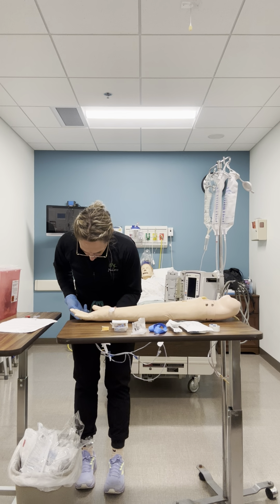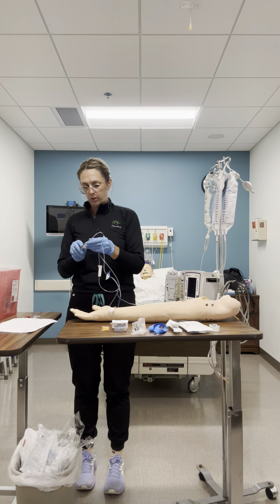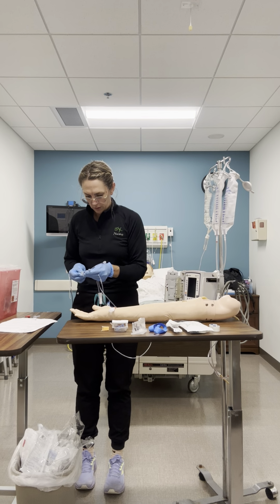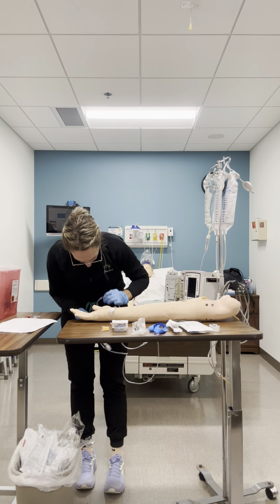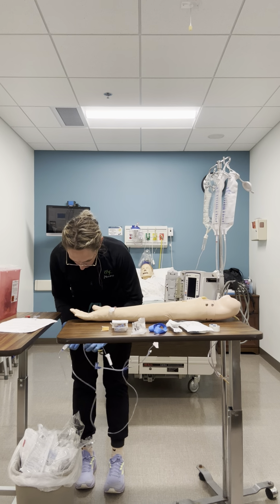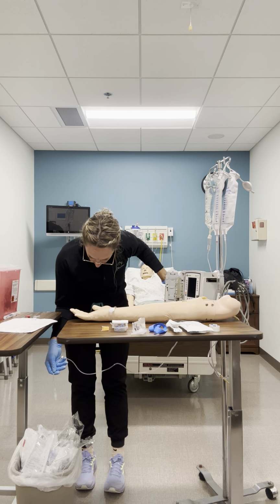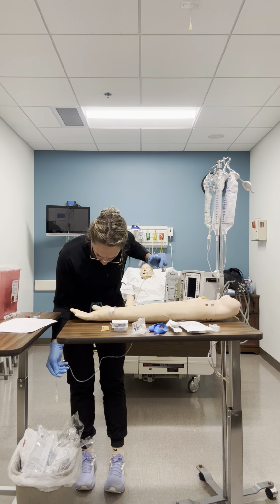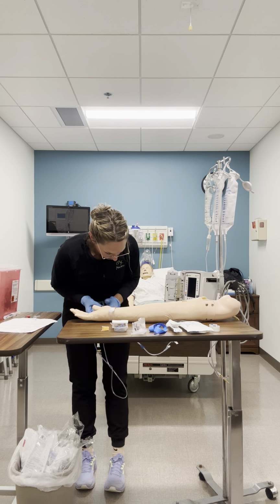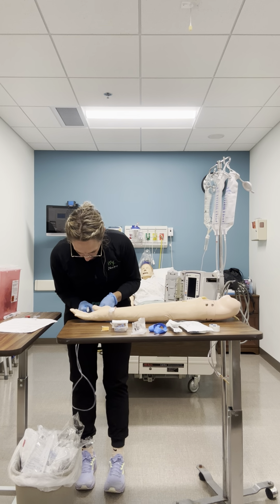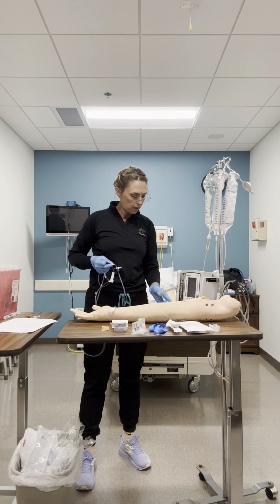So I'm getting my tubing primed, and it's like there's an air bubble in there, so I'm just kind of pulling. There it goes. Okay. So I'm getting my tubing primed. Making sure I'm not wasting any. Set the lid on, and I've gotten the saline through the tubing. Got my cassette closed again.